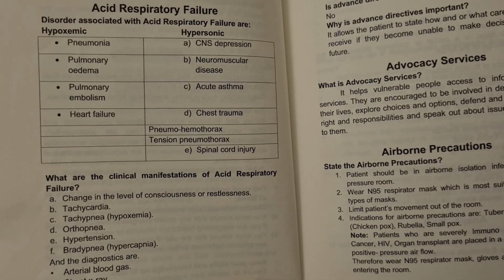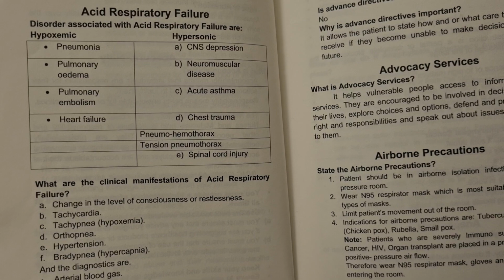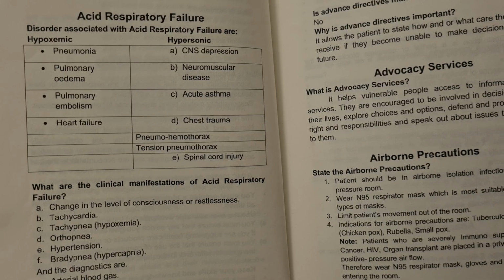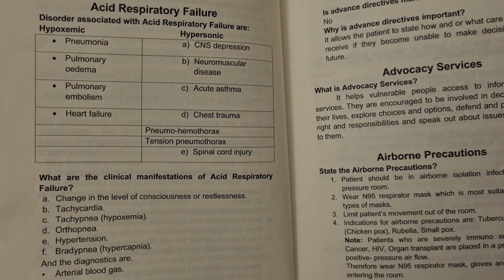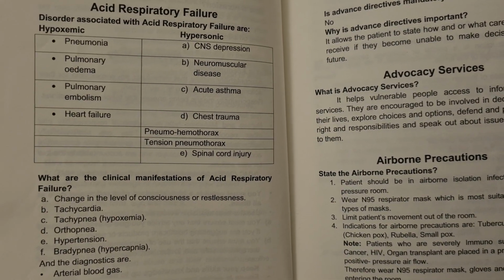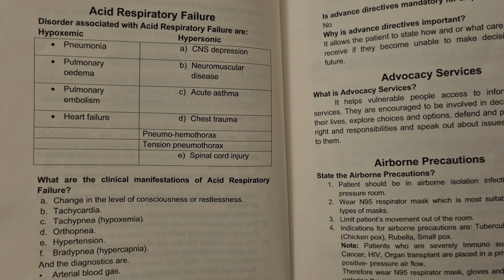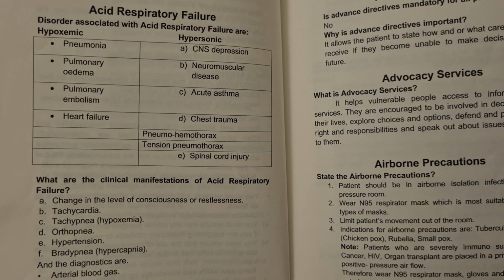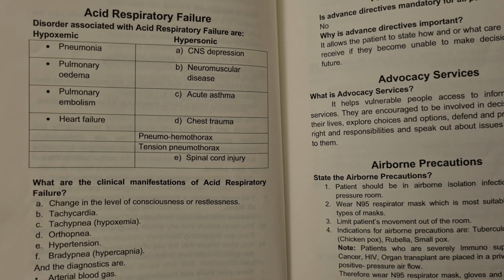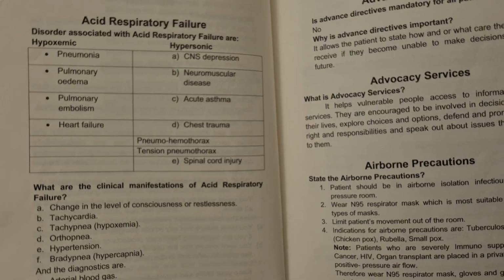Disorders associated with acute respiratory failure are hypoxemic and hypercapnic. In hypoxemic, we can find pneumonia, pulmonary edema, pulmonary embolism, and heart failure. Whereas in hypercapnic, it is CNS depression, neuromuscular disease, acute asthma, chest trauma, pneumothorax, hemothorax, tension pneumothorax, and spinal cord injury.